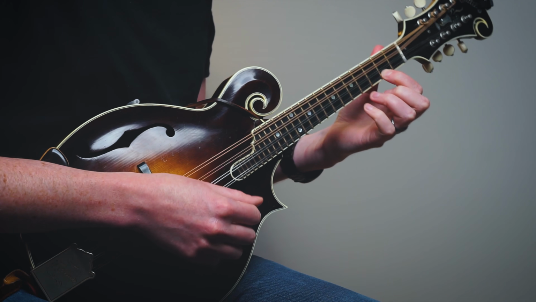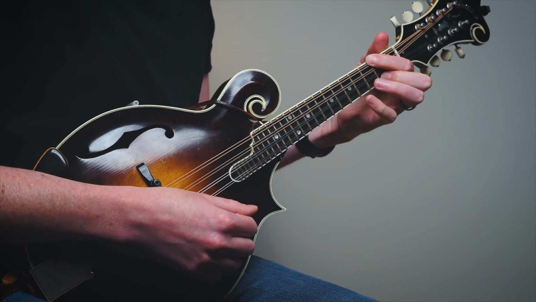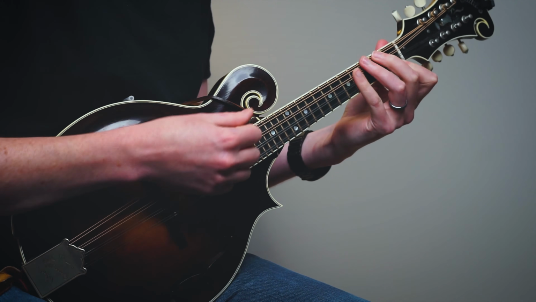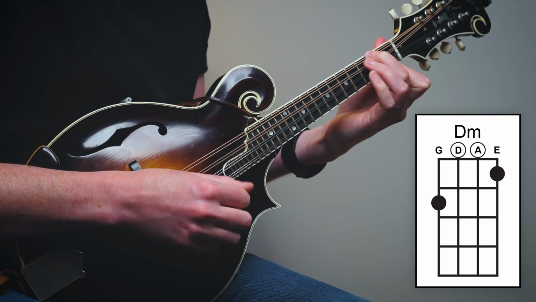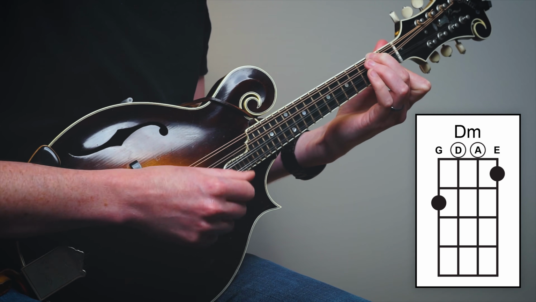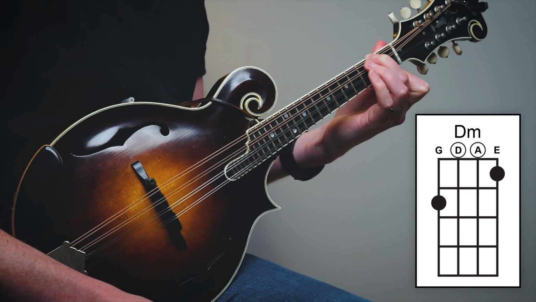It's very similar to our D major, but we're lowering the 2nd fret on our E string to the 1st fret, and we're flipping our fingers a little bit. So now I have my middle finger on the 2nd fret of the G string, open D, open A, then my index finger on the 1st fret of the E. Try comparing those back to back just to get that sound in your head.